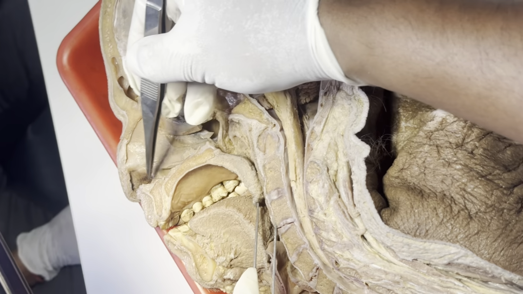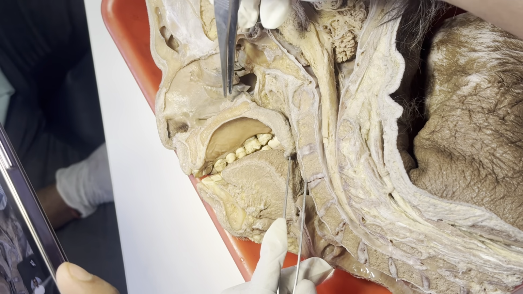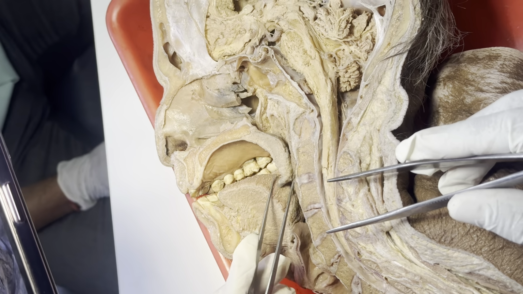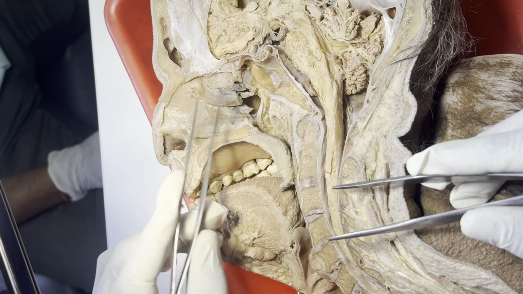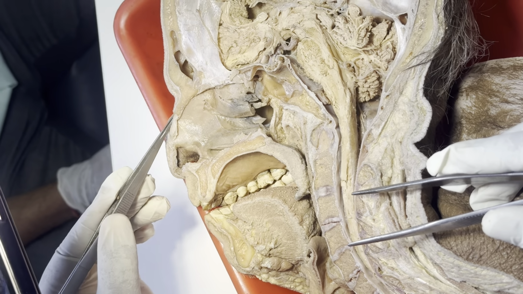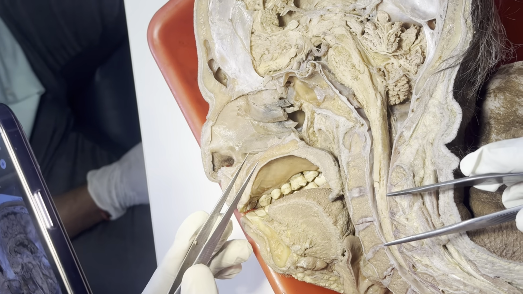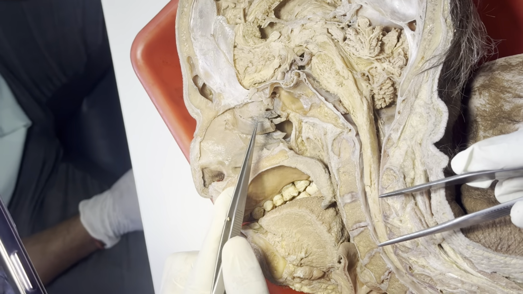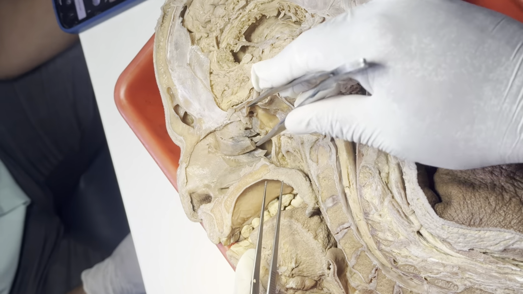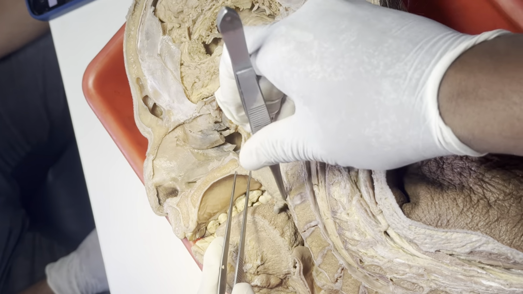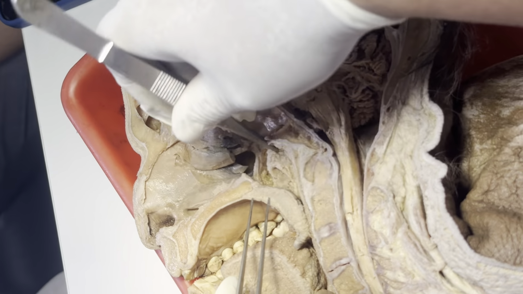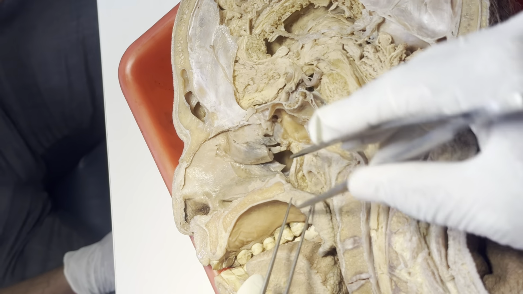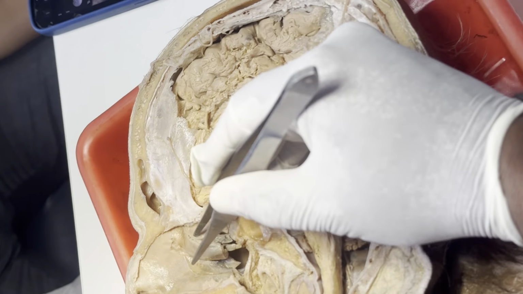Now here what we can see is the lateral wall of the nasal cavity. On the lateral wall of the nasal cavity, the bones that basically take part are the nasal bone, the lacrimal bone, and the frontal process of the maxilla. Going backwards, we are going to have the sphenoid bone, the medial plate of the sphenoid bone, which is going to be over here. On the lateral wall, you can see the contribution coming from this area.